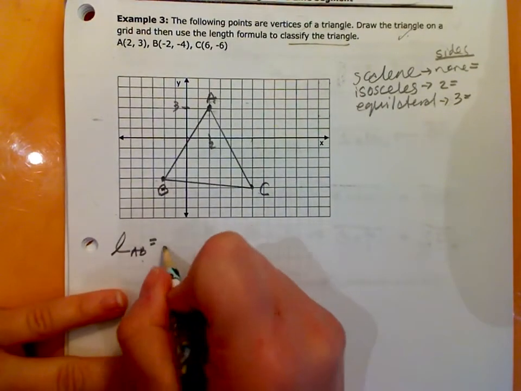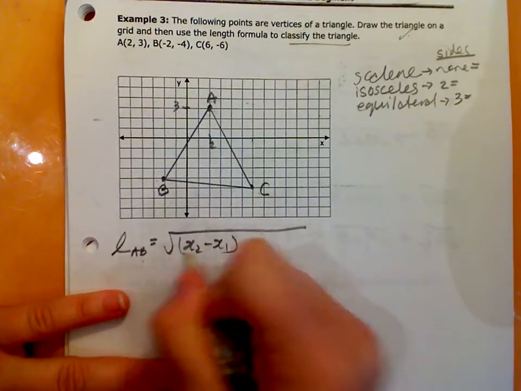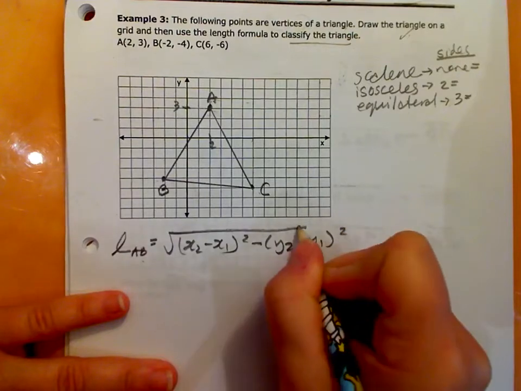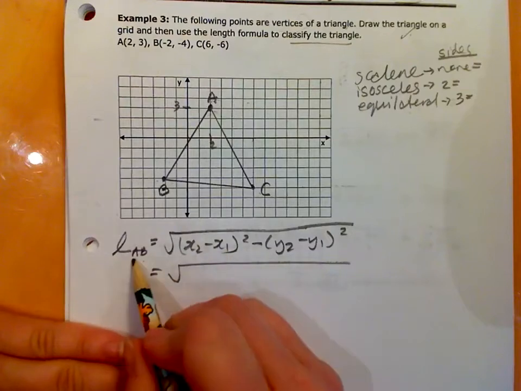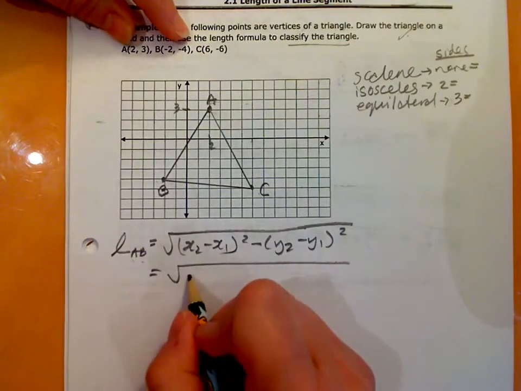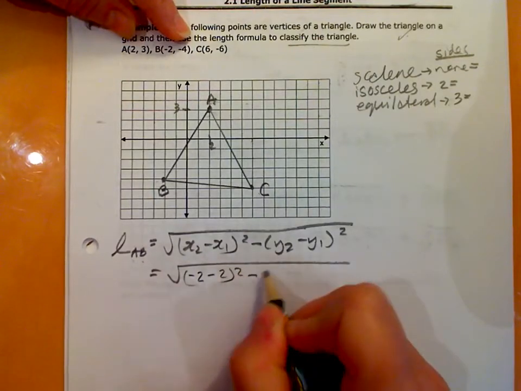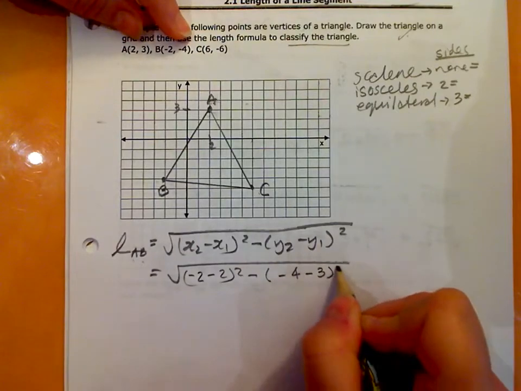So we have our big formula: x2 minus x1 squared plus y2 minus y1 squared equals, and I'm going to do AB. So I've got up here AB. I've got x2 is that, and x1 is that, and then y2 is that, and y1 is that.